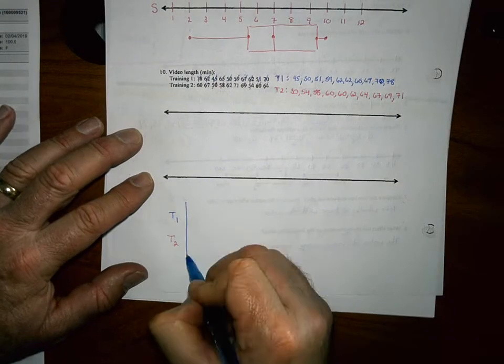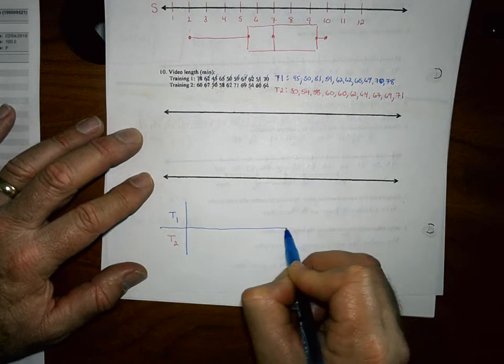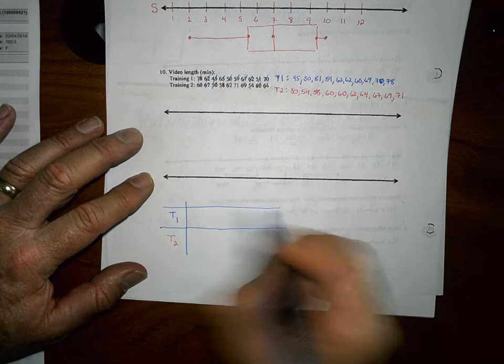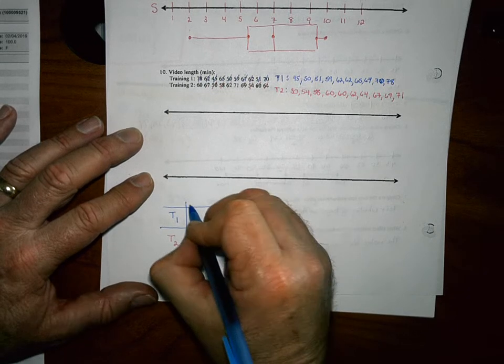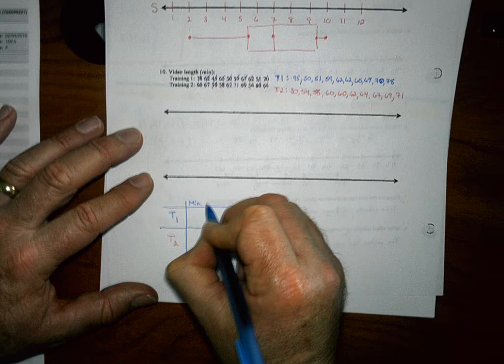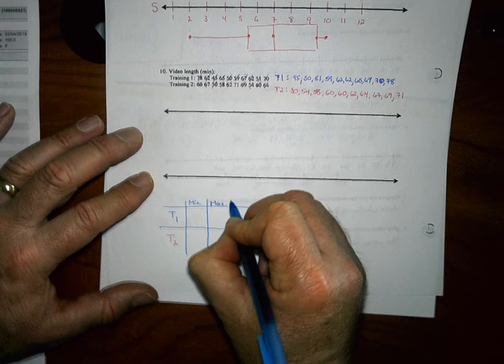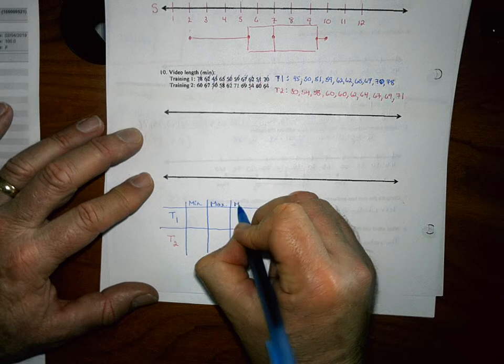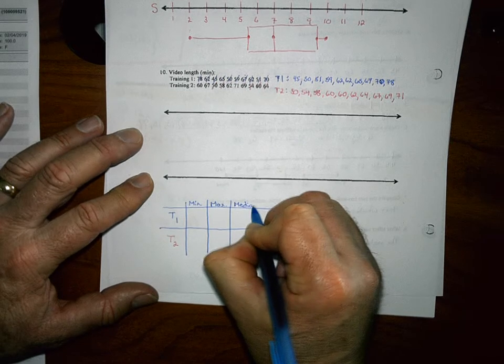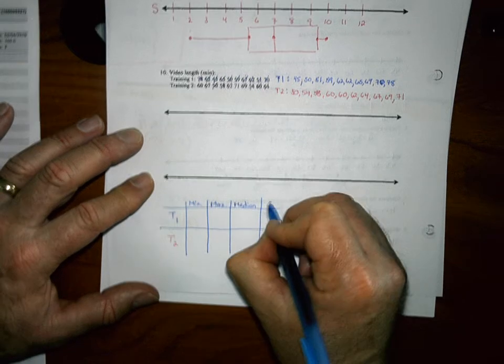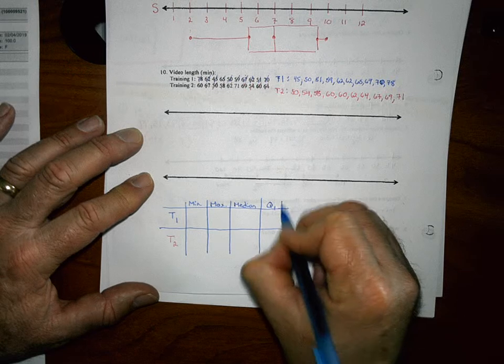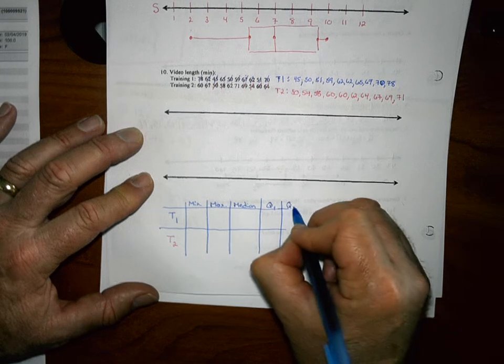In order to make a box and whisker plot, there are 5 pieces of data that we have to find. And the 5 pieces of data are, and you should find them in this order: you've got to find the minimum, the maximum, the median, Q1, and Q3. Okay, so these are the 5 pieces of data.